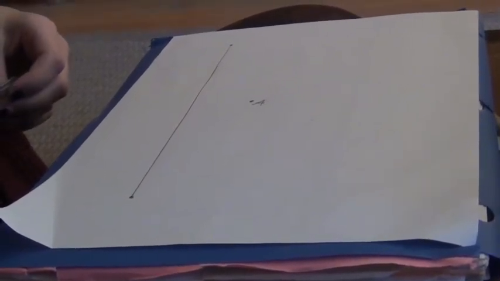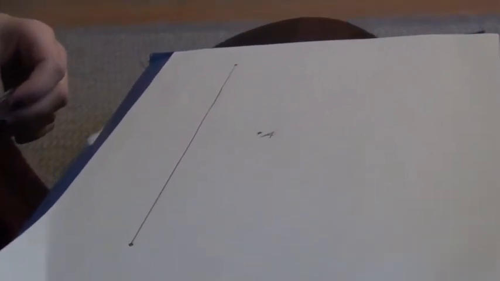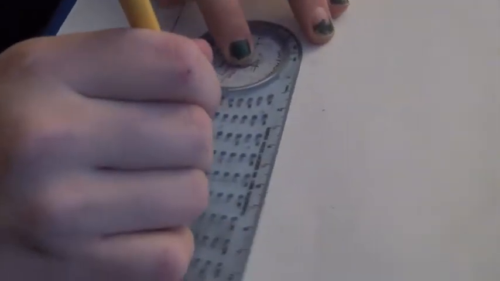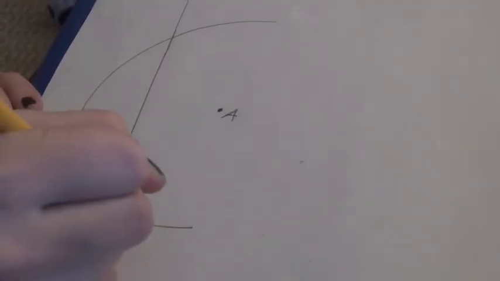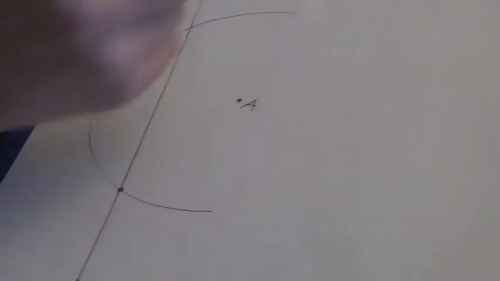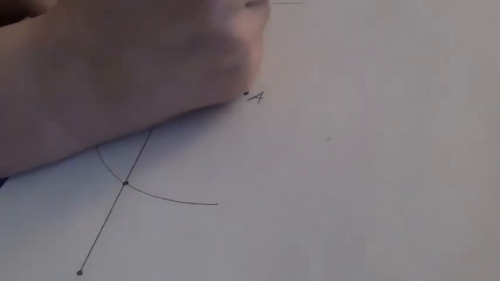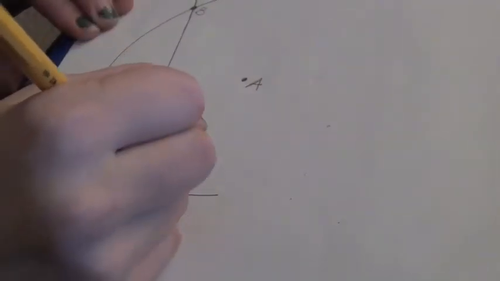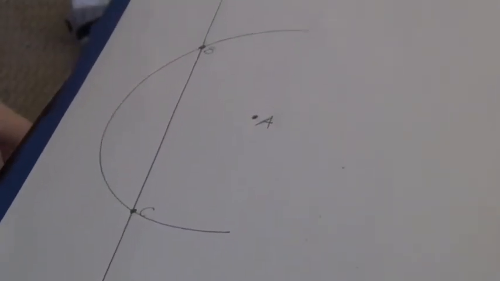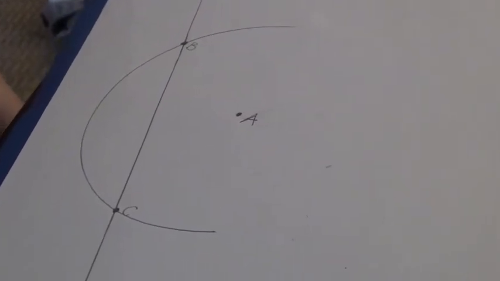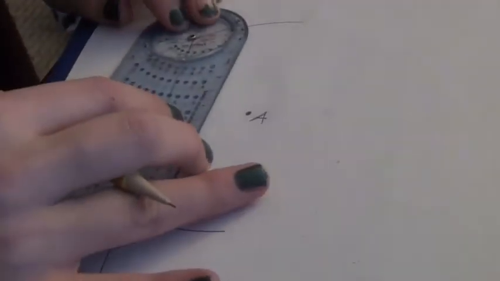Place your compass on point A and draw an arc that will intersect your line in 2 spots on both sides of the point. Draw 2 points where it intersects. Place your compass on point B and draw an arc that intersects the line more than halfway between point B and point C.